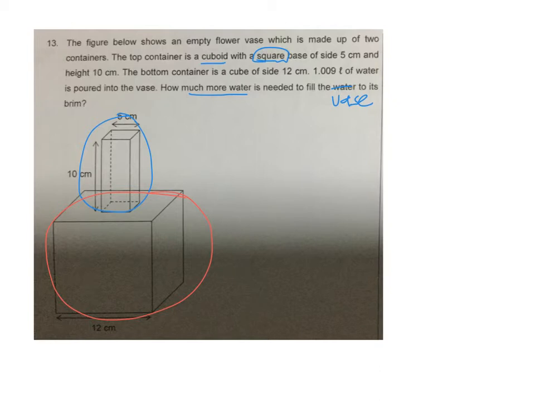The bottom container is a cube. A cube has equal height, breadth, and length of side 12 centimeters. Now 1.009 liters of water is poured into the vase.